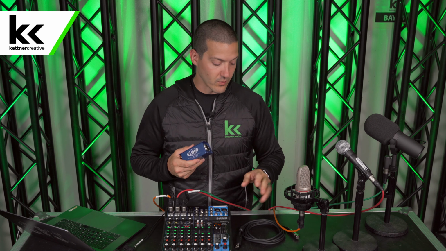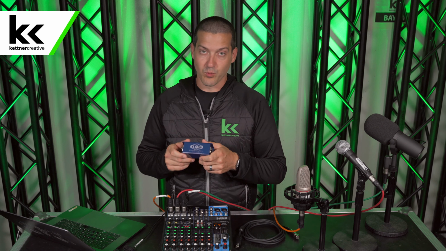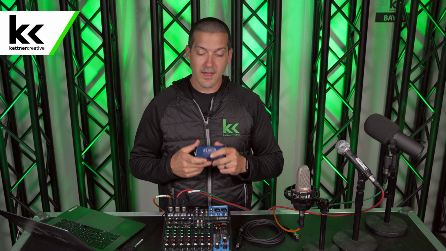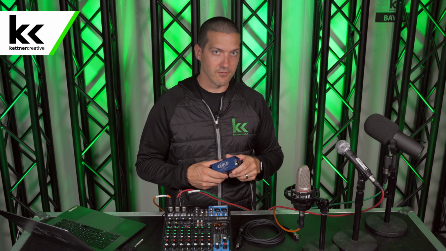So this wouldn't work with the XLR to USB cable because it doesn't supply phantom power, but this would work with an audio mixer like the MG10 that supplies phantom power, and that would get you even more volume out of those dynamic microphones. This does not work with condenser microphones though, but that's typically not a problem. Condenser microphones don't require a lot of gain compared to dynamic microphones.